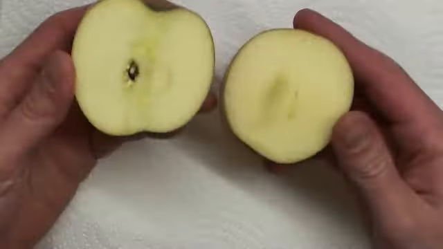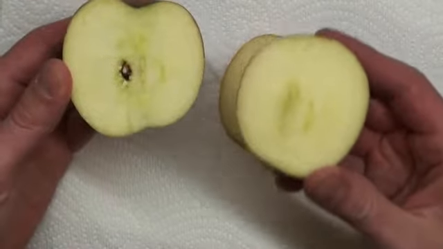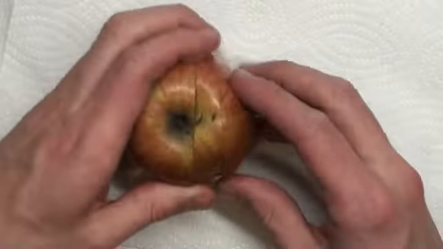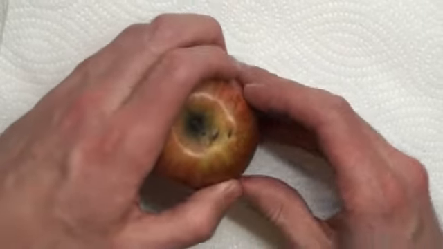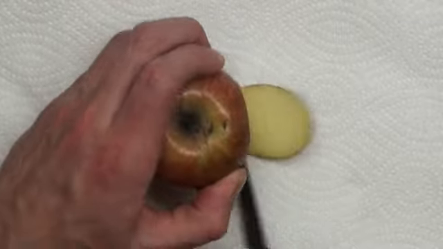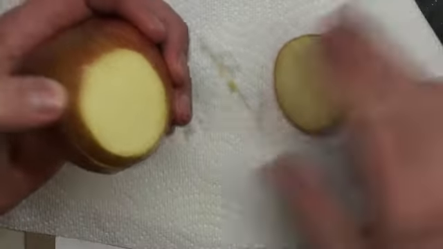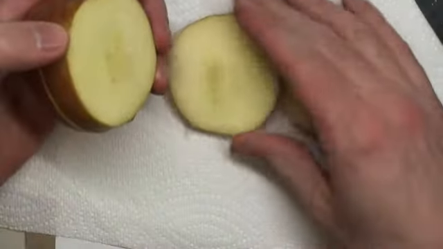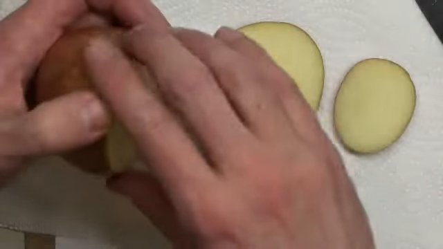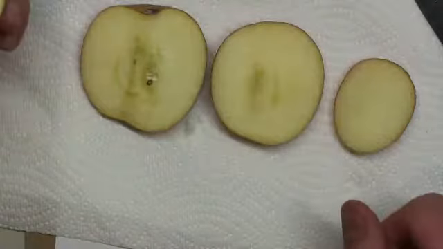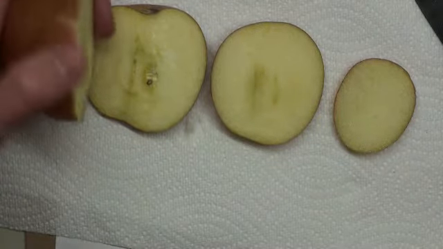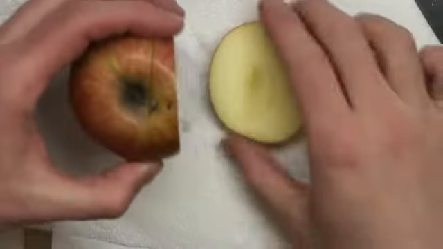See, look at the difference in the size. Okay, this one is bigger than this one. Okay? And the farther away from the center that I cut this thing, the smaller the circles get, right? So I have that one, and if I get a little closer to the center, I have that one. And then if I get right in the center, I have the biggest one. And it doesn't get any bigger than the one that goes through the center. Okay?